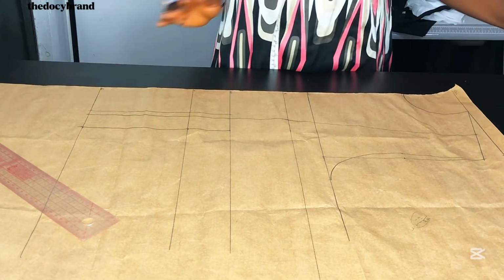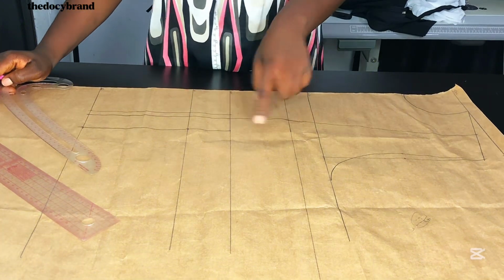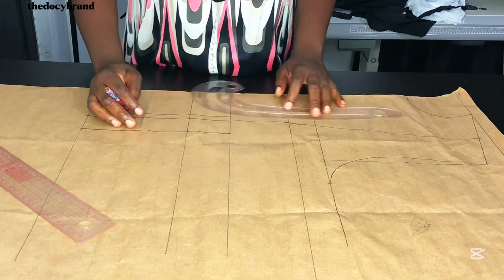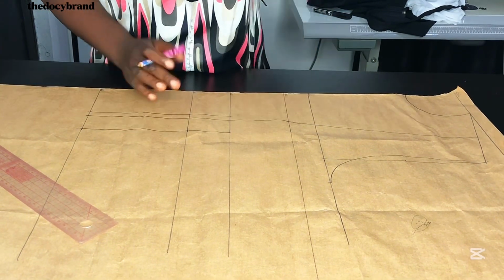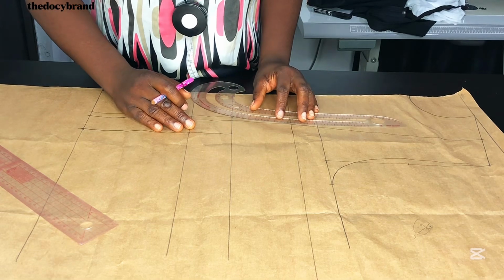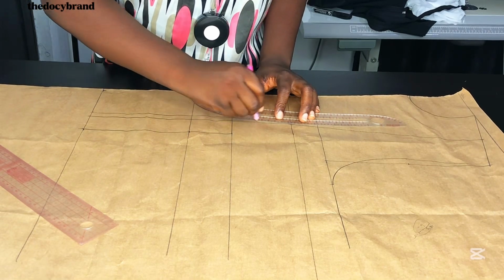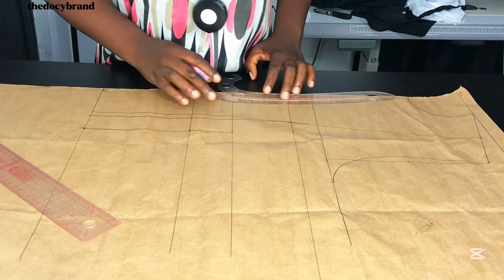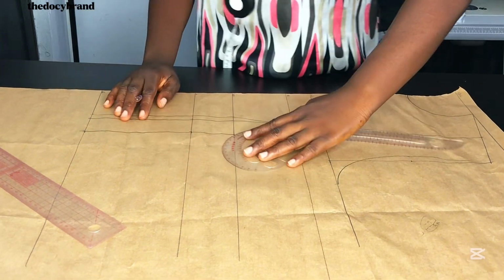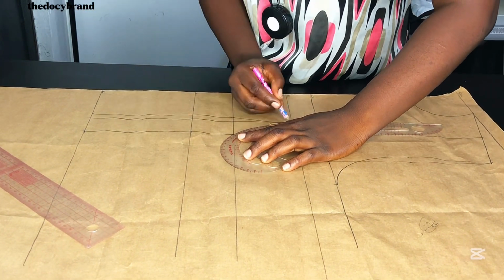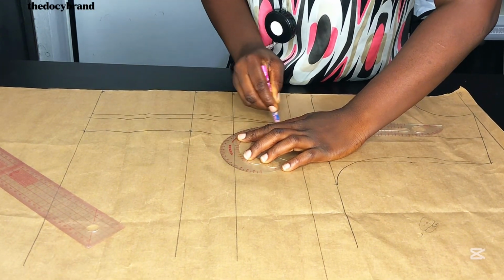So after doing this, I'm going to connect my cuff from here to meet the bust point and here to meet the bust point. So pay attention to what I'm doing. Make use of your curve rule. If you don't have a curve rule, I would advise you need to get one. So I just connected it to meet the bust like this. Then this other side, I did the same thing. I connected to meet the bust point like this.